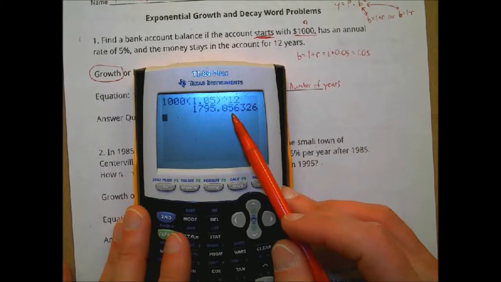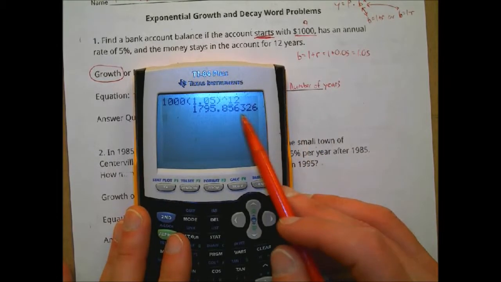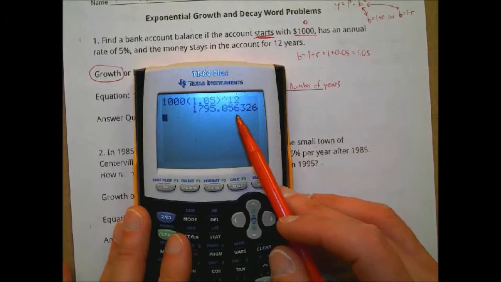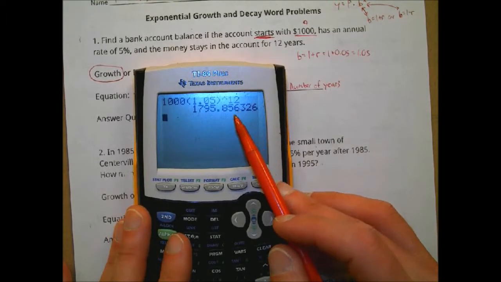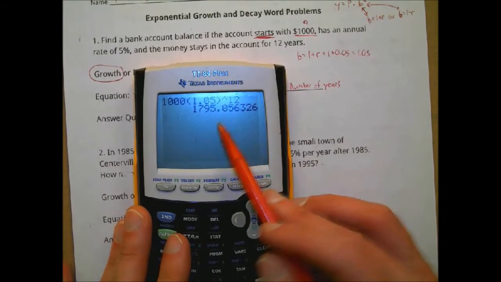Do you think banks in real life round? Nope. They just cut it off. So you don't get to keep those little fractions of cents there, okay? It's gone. It doesn't count, okay? They round down for you. Unless they're going to charge you a certain amount of money, and then they round up. But since this is money they're going to give to you, they will be rounding down, okay?